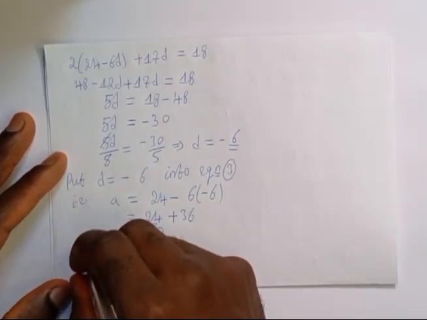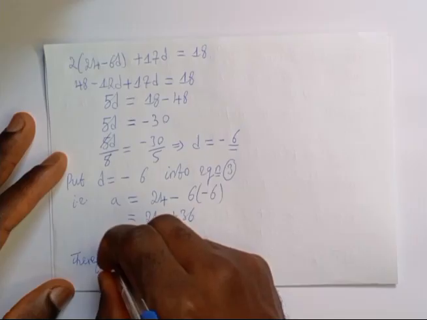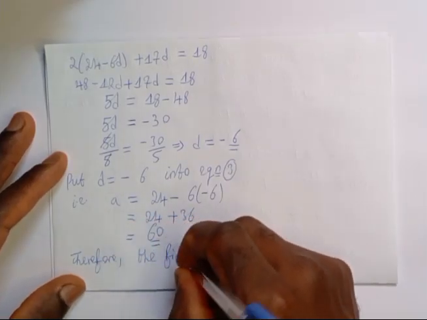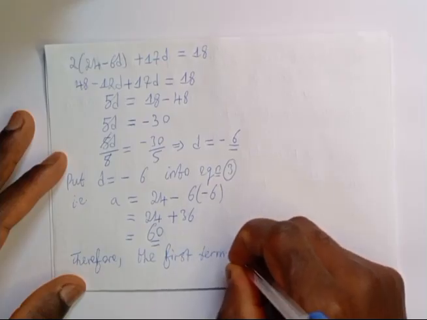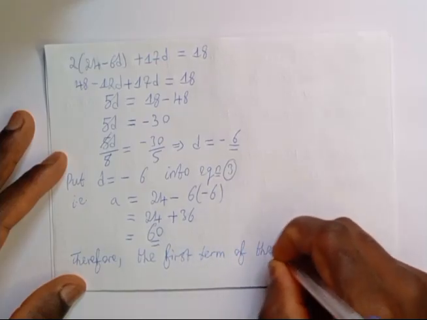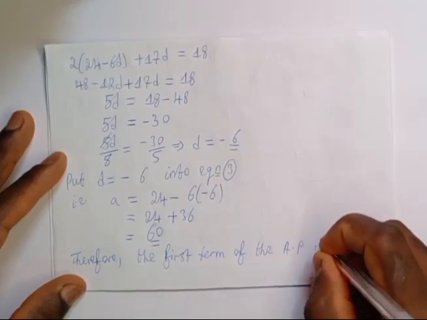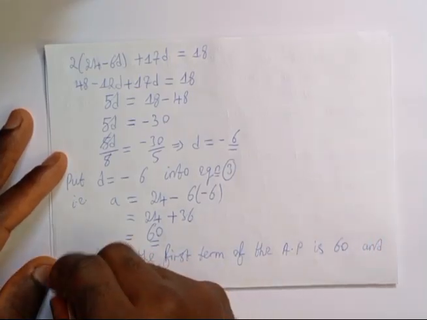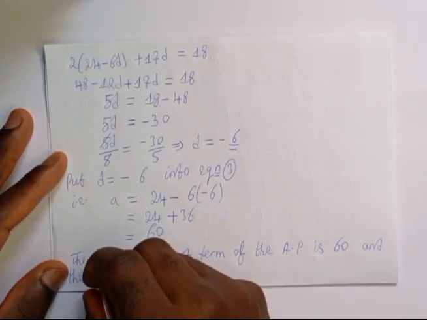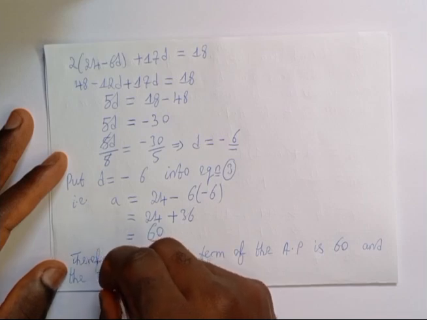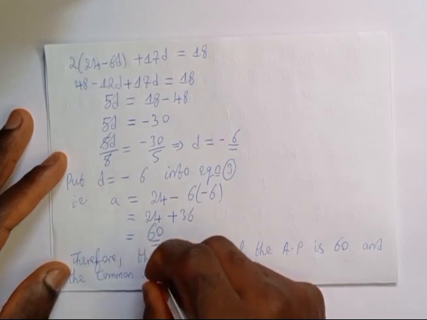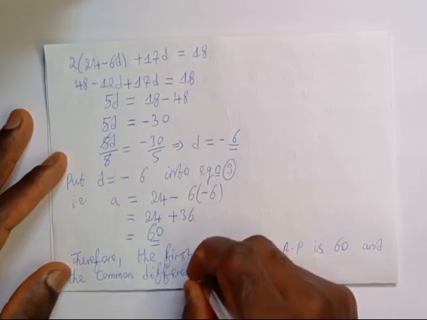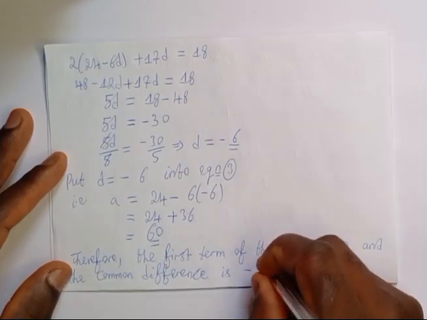Therefore, we conclude the first term of the AP is 60 and the common difference is negative 6.